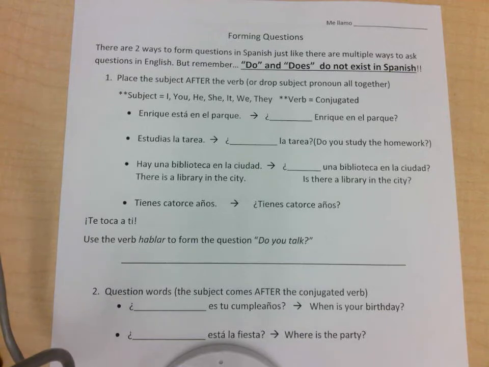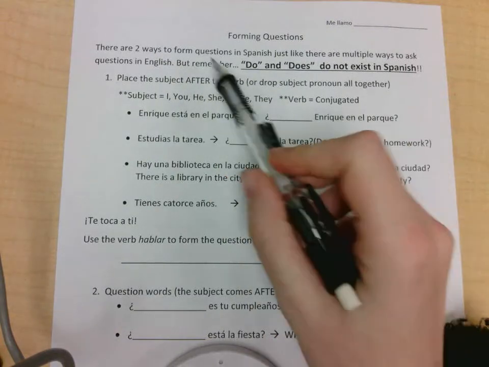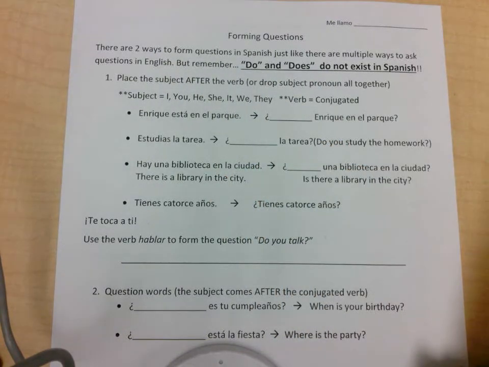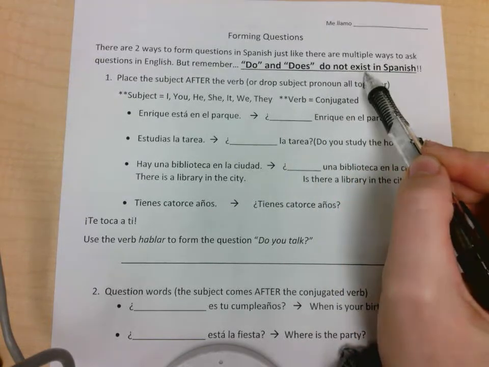Hola clase! Today we are going to talk about the two ways that we are going to focus on to form questions in Spanish. There are multiple ways to form questions in Spanish, just like there is in English. But remember, do and does do not exist in Spanish.